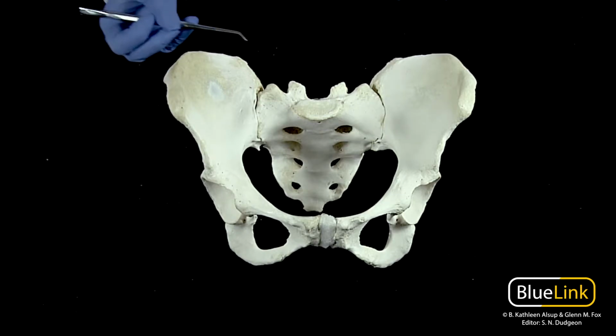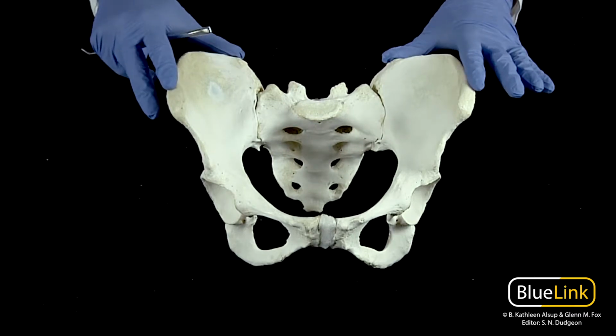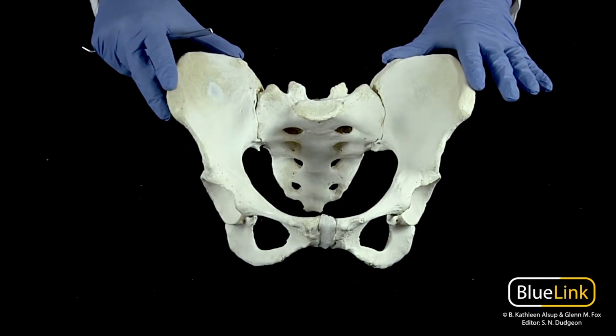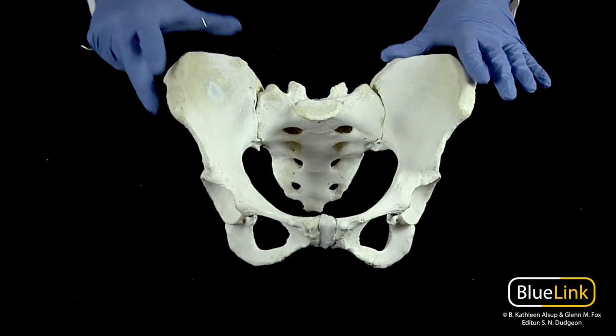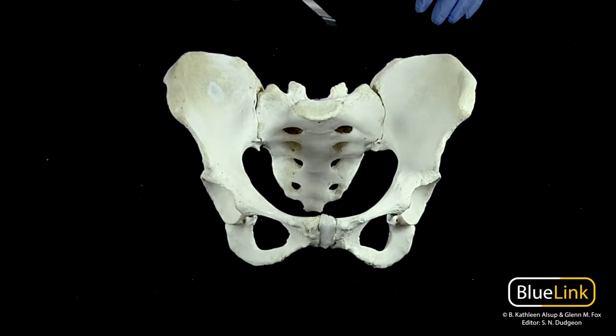The first we're going to talk about is the iliac crest. And you'll have an iliac crest on either side. When you put your hands on your hips, you are palpating your iliac crests. These are going to be the superior margin of the ilium. And this is going to be an attachment site for your abdominal wall muscles.